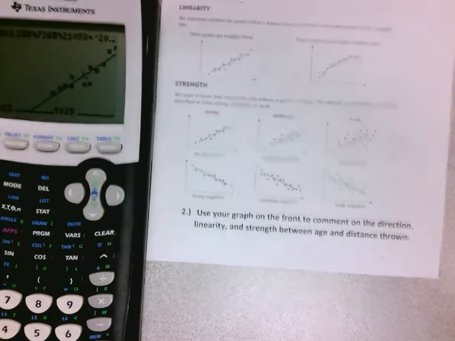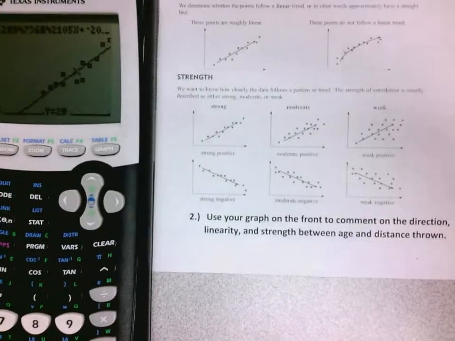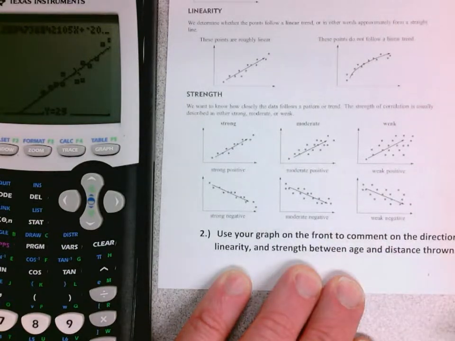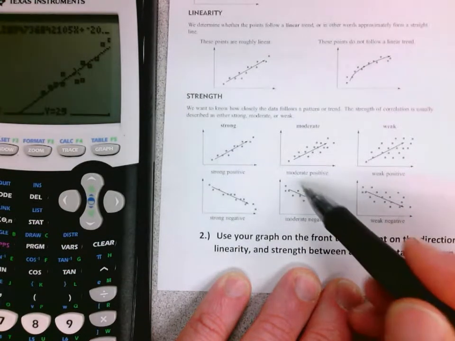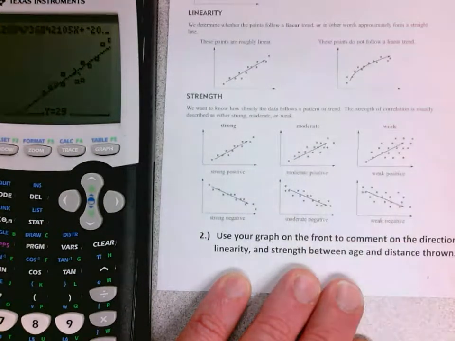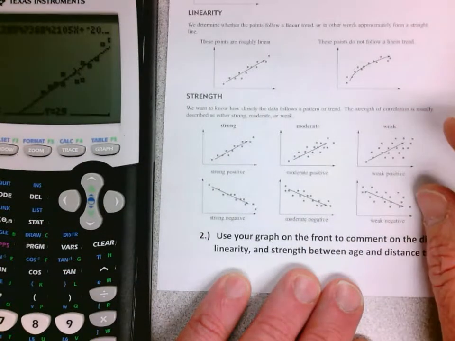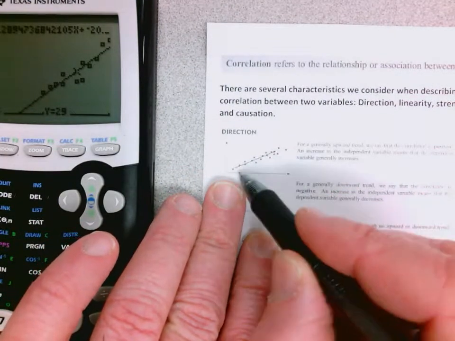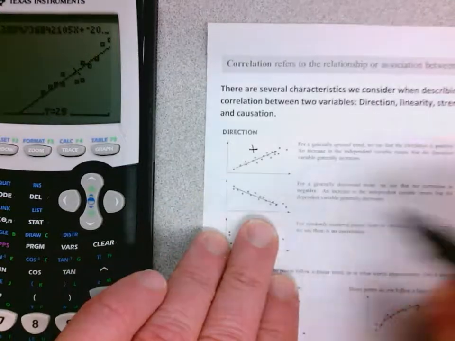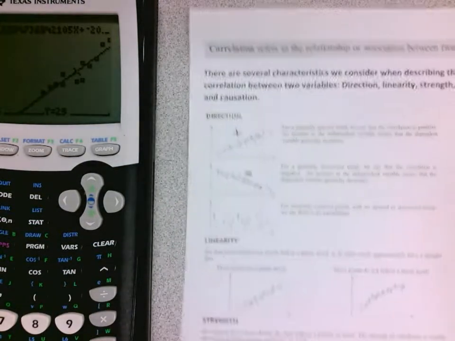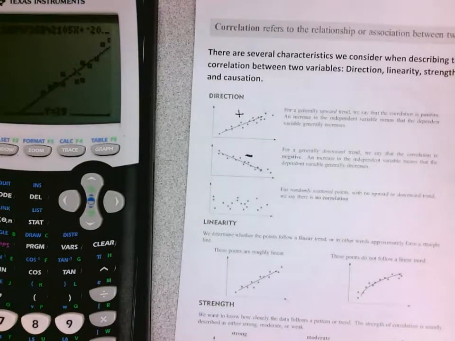If you're wondering, like, how do I decide how strong it is, you'll get a handout that shows a scale, but here's some different examples of the strength. And so you can see strong positive, the points are bunched up more around the line. Okay, and so there's two different directions. This is positive, think about positive slope, and this is negative. And there's no difference between positive and negative correlation except for the direction.